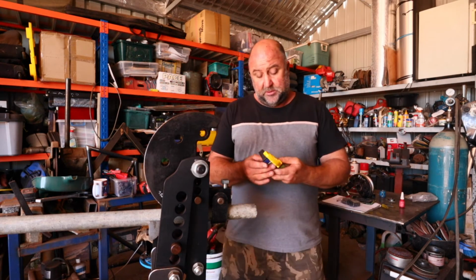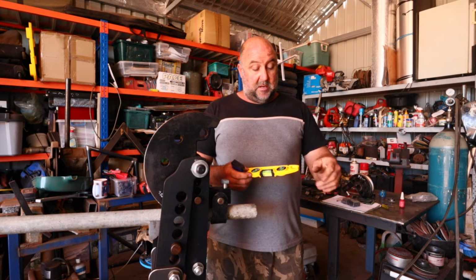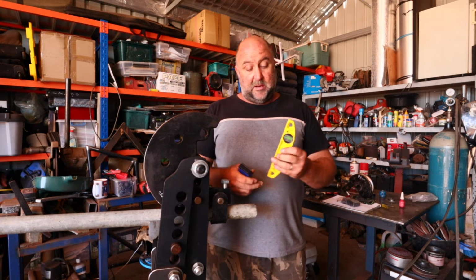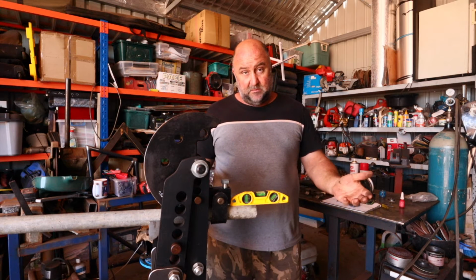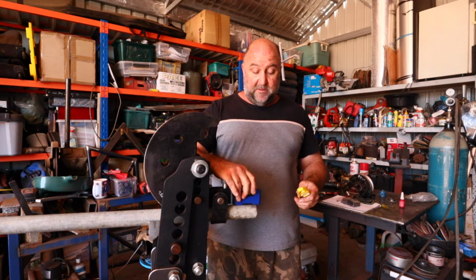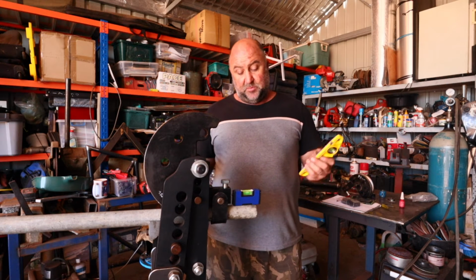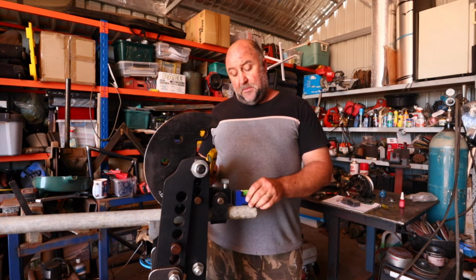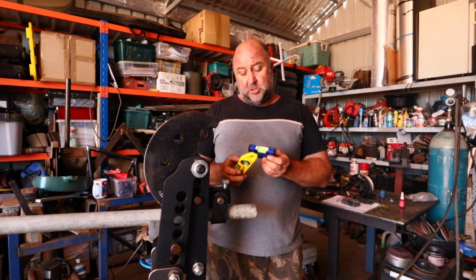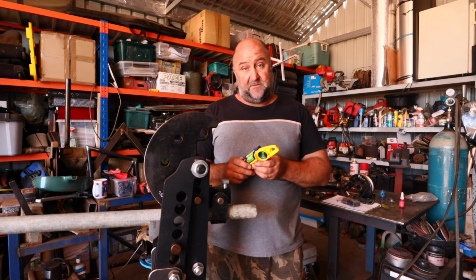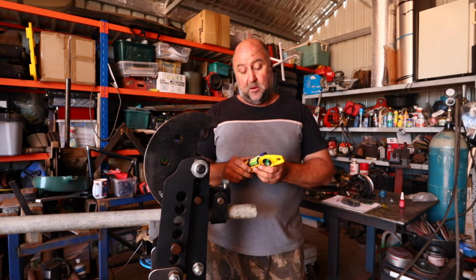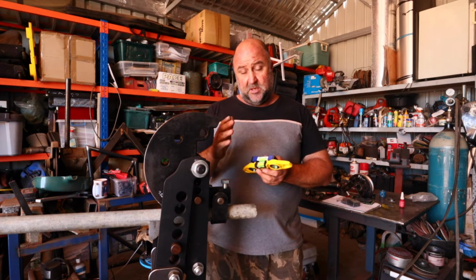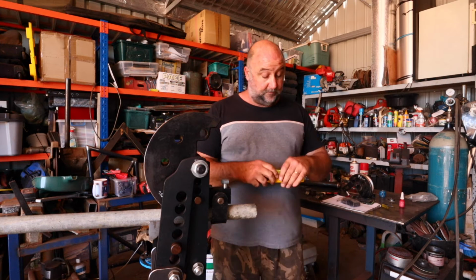Next thing I use, I find these quite handy, is a magnetic level, which just sticks to the pipe, and I have two of them, just because. I must admit I don't use these as much. I started to use these before I got the little digital protractors, and I find that I use the digital protractors a bit more.